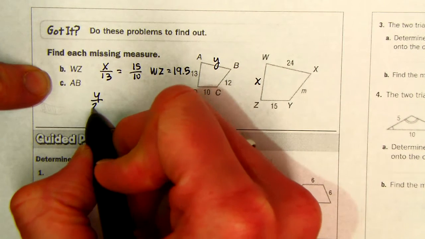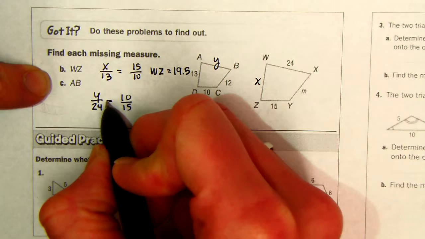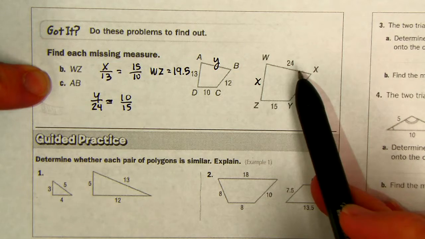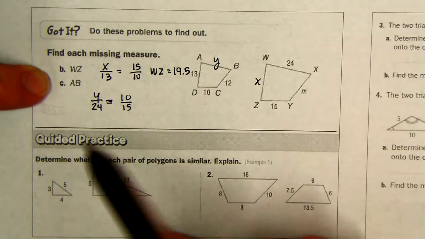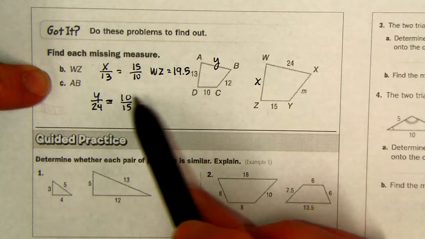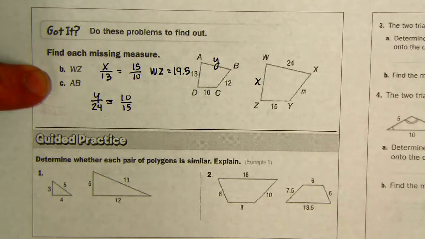Now, could I have put Y in the denominator? Yes, I could have. But if I'm going to put Y in the denominator, then I would have had to put 10 in the denominator. So the one in the same figure should go over the top or the bottom in the same spot. So 24 times 10, 240 divided by 15. Should go in there nice and even, and AB equals 16.